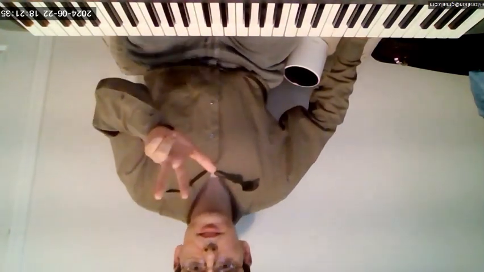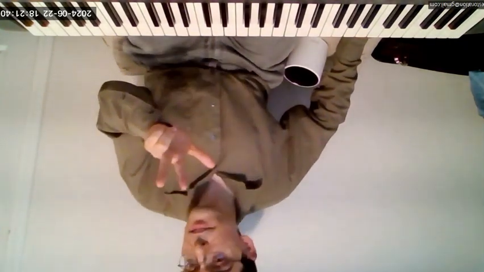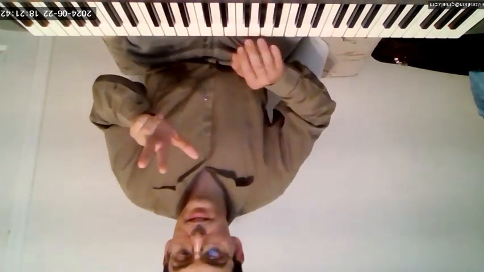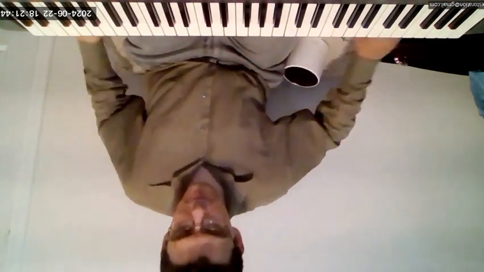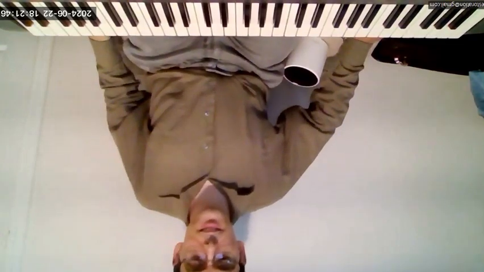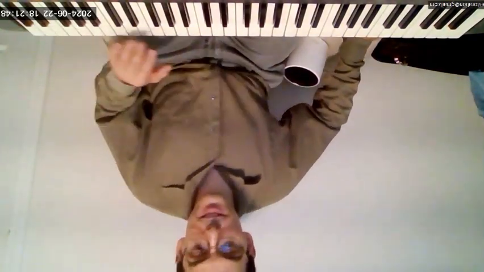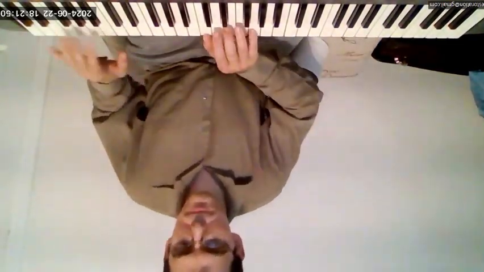And no matter how you play those notes, all at once, one at a time, two at a time, in any order, and for that matter in any rhythm, it's still that chord. What chord you're playing has nothing to do with what rhythm it is. You can play it in any rhythm.